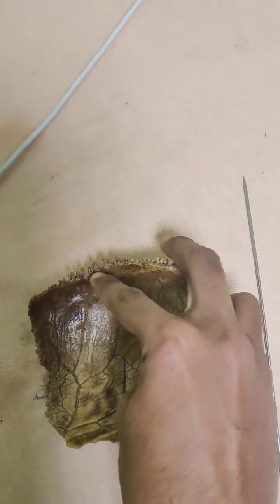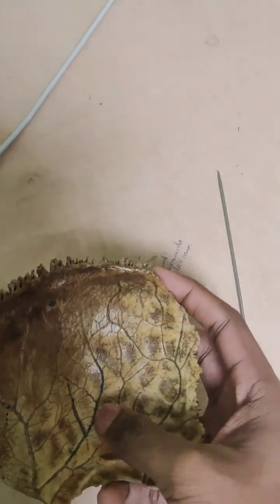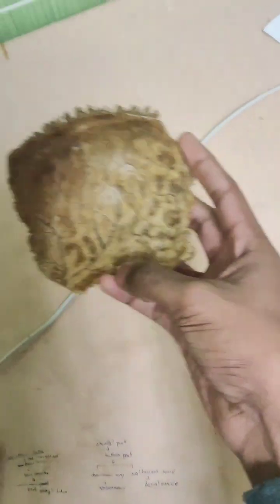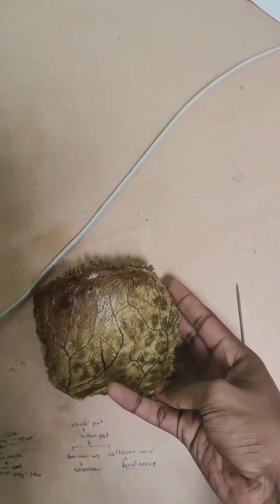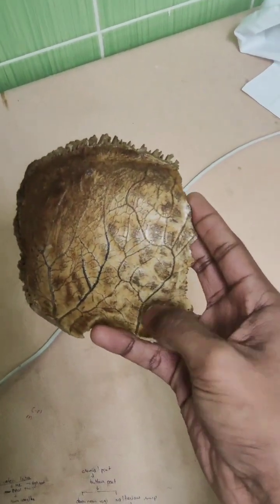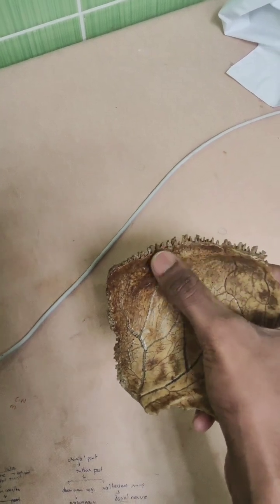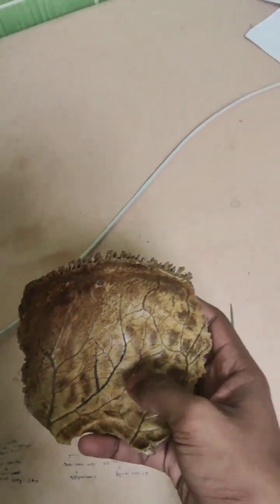Margo sagittalis. Just below margo sagittalis will be sulcus sinus sagittalis superioris, and all the small sulci are sulci arteriosi. Angulus spinoidalis, angulus mastoideus, and a little bit up you will get sulcus sinus sigmoidei.